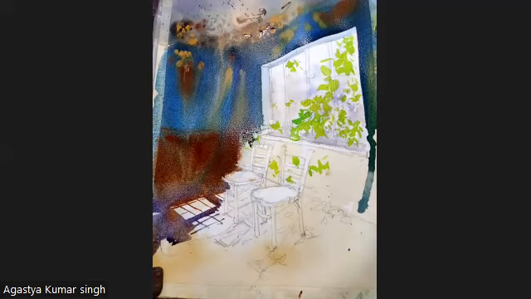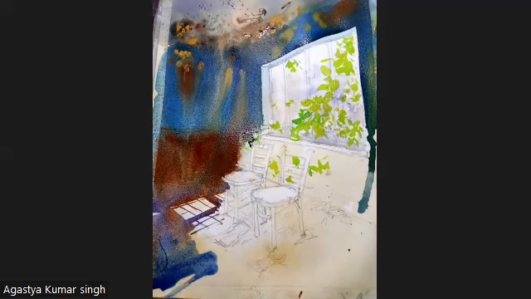Right, so we move further. I'll just use some ultramarine blue as well. I haven't used ultramarine blue, so I'll go with some. That blue shade is also very important. I'm going with some ultramarine blue, watery ultramarine blue. Burnt umber after that. In this way, you just have to keep using different colors.